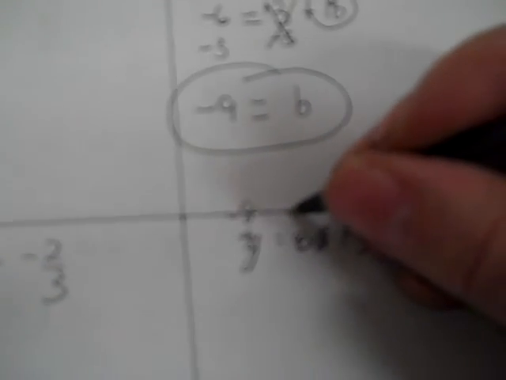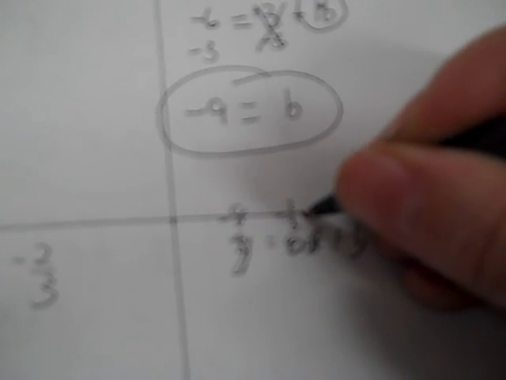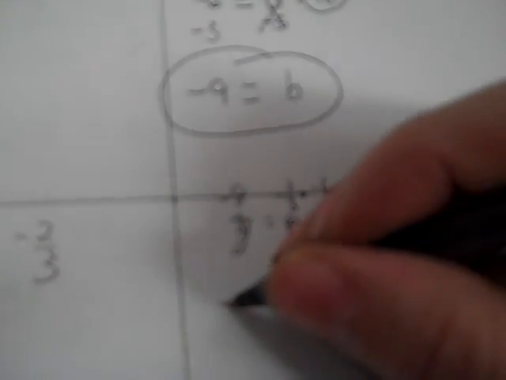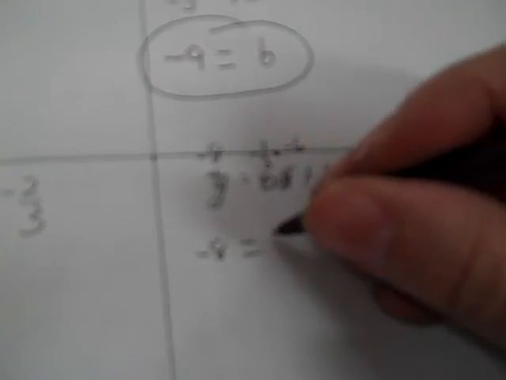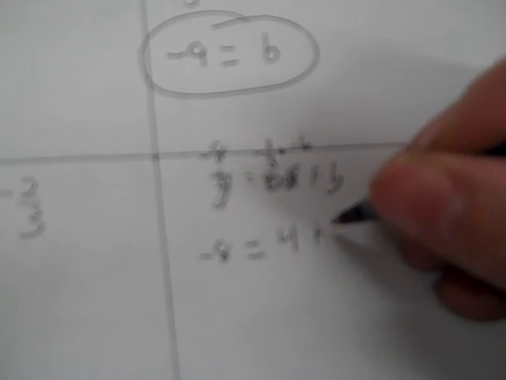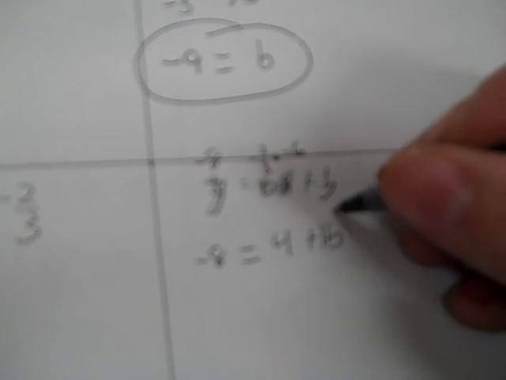Okay. So y is negative 8. M is negative 2/3. And the x I know is negative 6. Okay, so I drop my equals. We got negative 8. Negative 2/3 times negative 6 is 4 plus b. Okay, so I put the 1 in front of the b again.